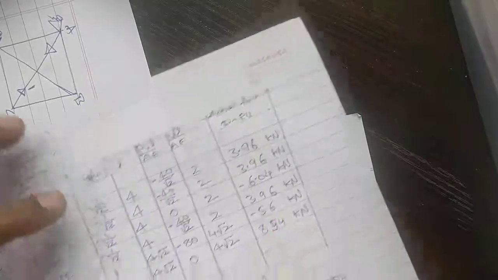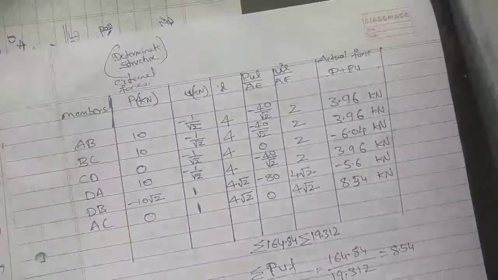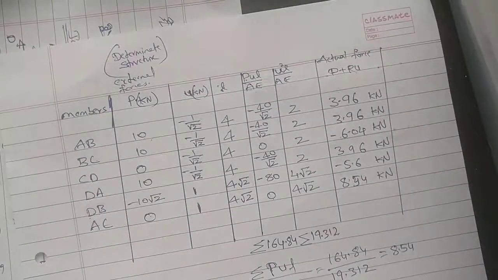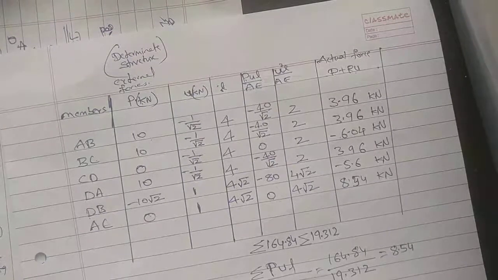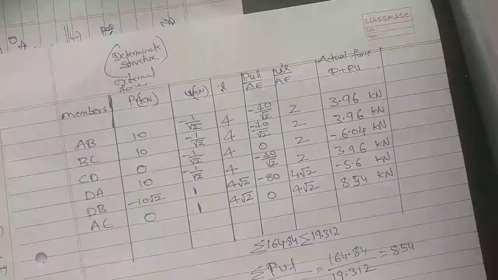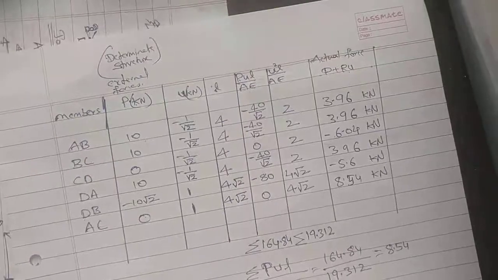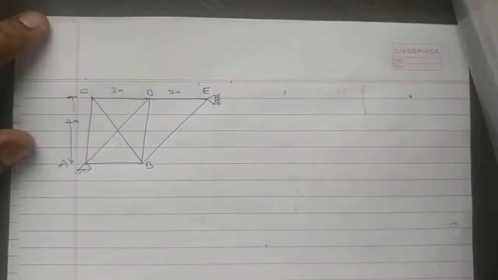This is how we do the calculation for all the forces using Castigliano's second theorem. Castigliano's second theorem is used for indeterminate structures. So the next problem. See, this is the problem.